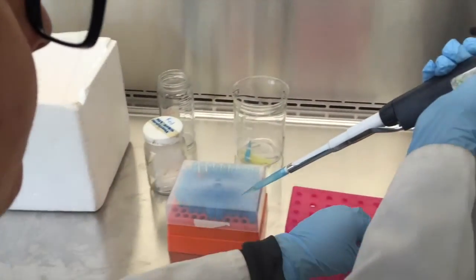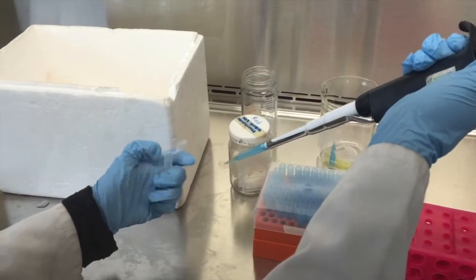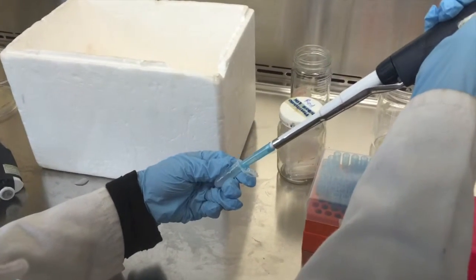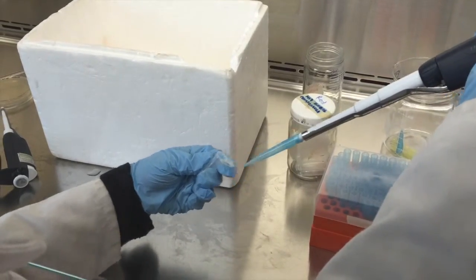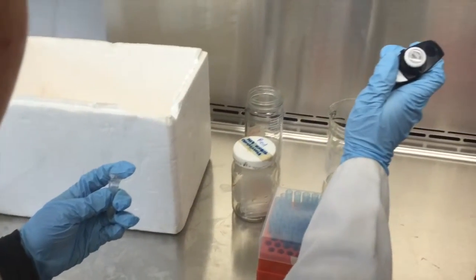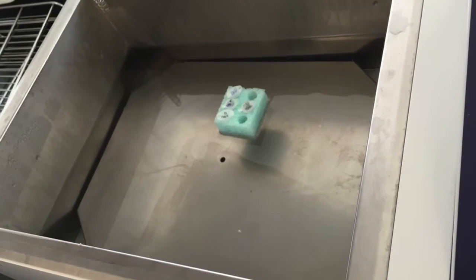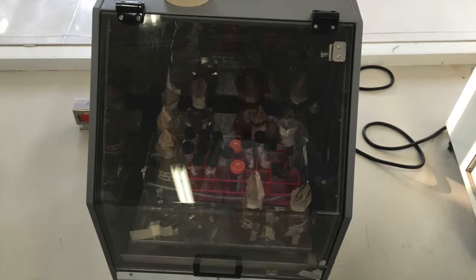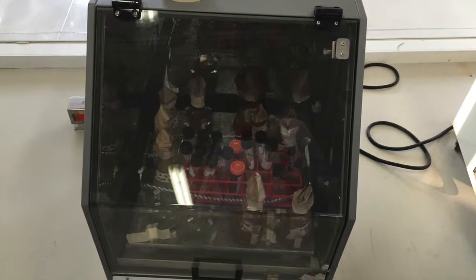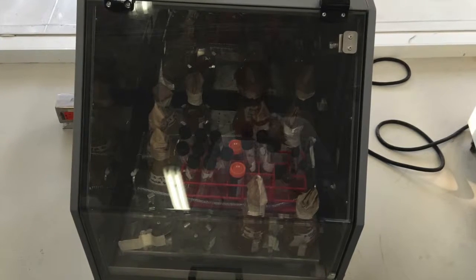Then they were incubated in ice for 10 minutes, and then they were introduced in a water bath at 42 Celsius degrees during 45 seconds in order to produce a thermal shock. 300 microliters of SOC medium were added and then the sample was incubated at 37 Celsius degrees during 30 minutes with shaking.